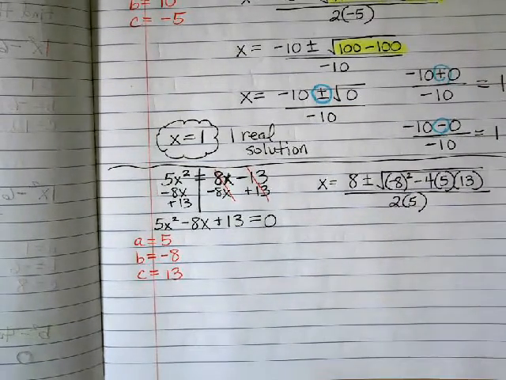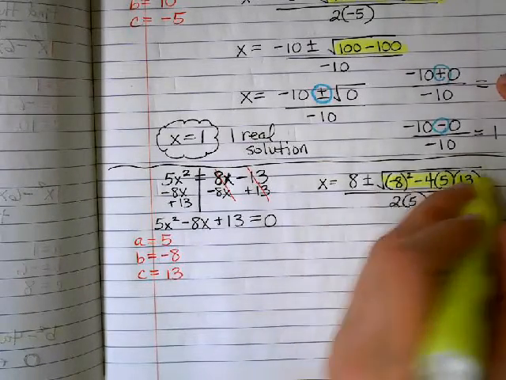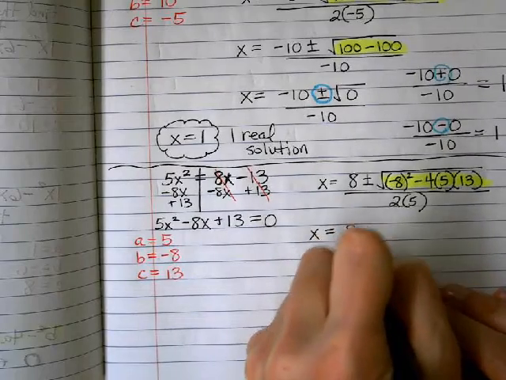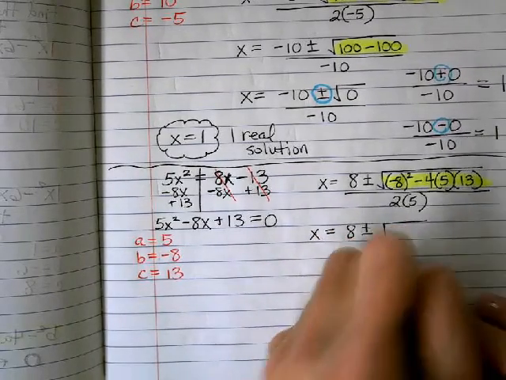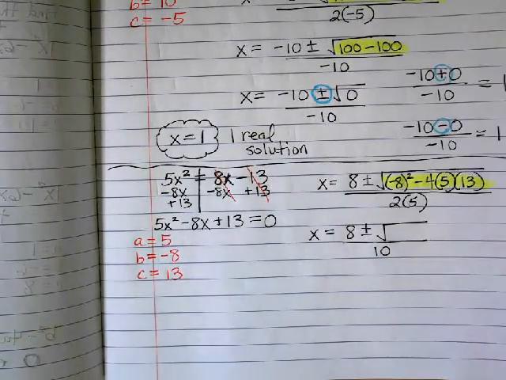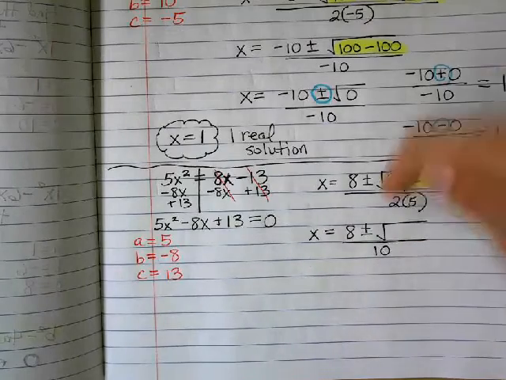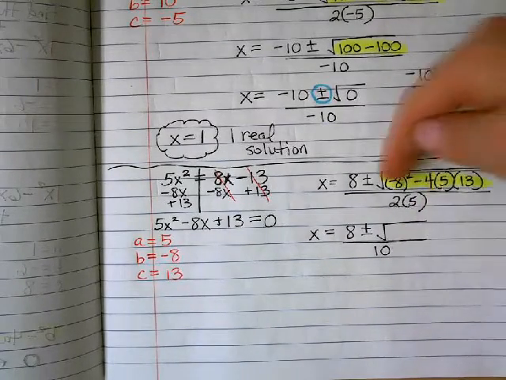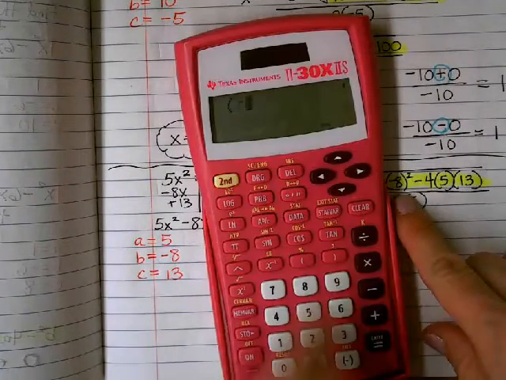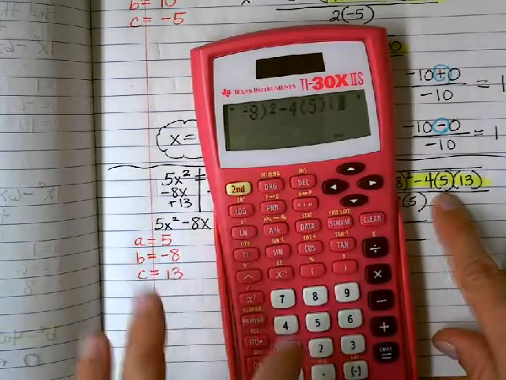Again, do this part first. This part, I'm highlighting it in yellow. That's that discriminant thing. If you can figure out the square root thing, then it's not so bad, you guys. And the bottom is 2 times 5, which is 10, so I know it's going to be all over 10. So get a calculator and figure out this big messy part. The square root part's the hardest part. So I get a calculator and type in negative 8 squared minus 4 times 5 times 13. If you just punch the part in yellow in your calculator, it's not so bad.